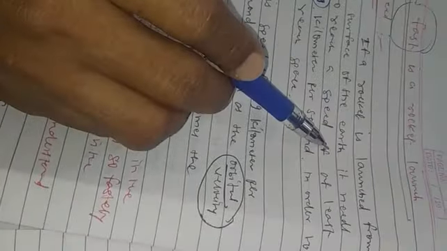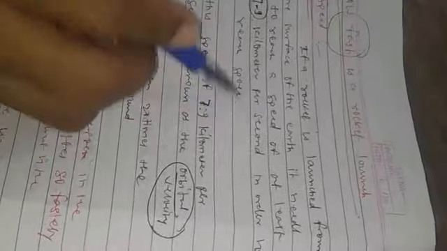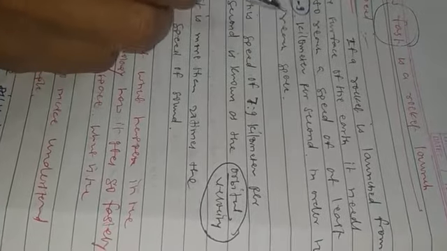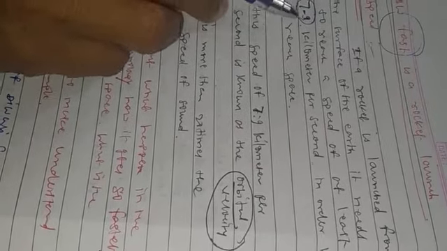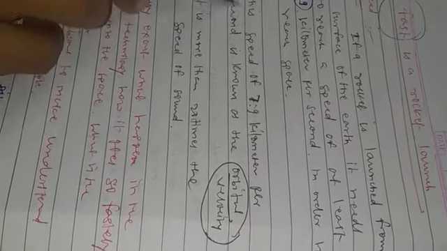If the rocket is launched from the surface of the earth, it needs to reach a speed of at least 7.9 kilometer per second in order to reach space. Any rocket, in order to reach into space, should have the speed of 7.9 kilometer per second, approximately 8 kilometer per second. And this speed of 7.9 kilometer per second is known as the orbital velocity.